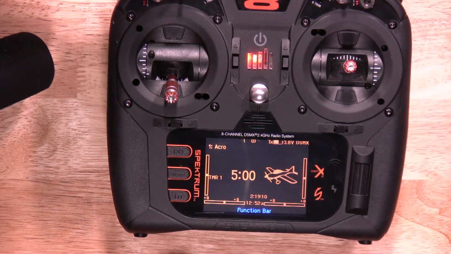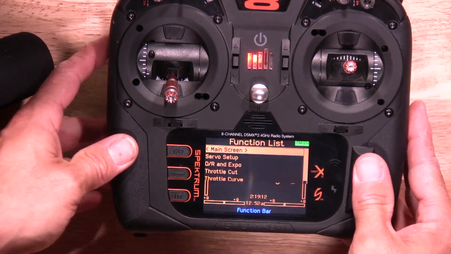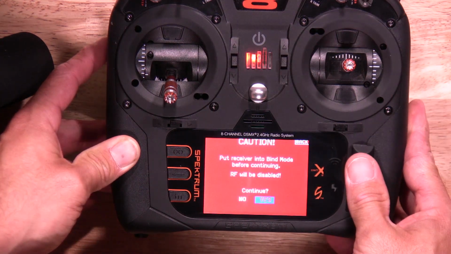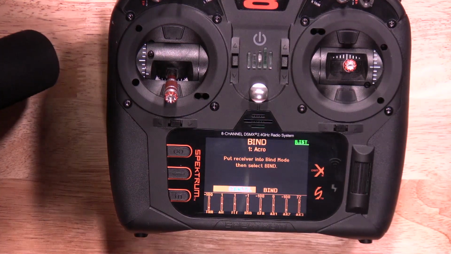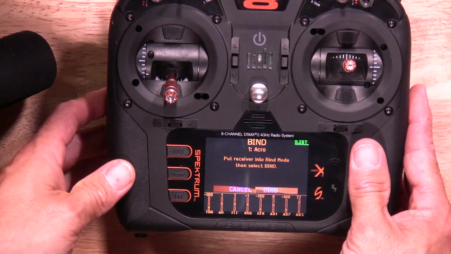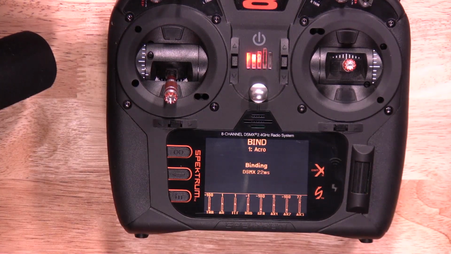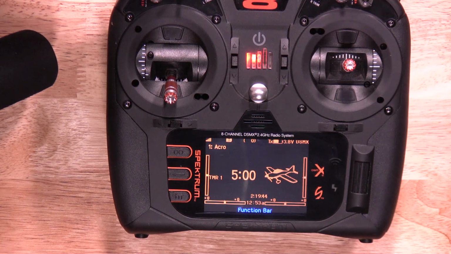At this time, you'll go ahead and put the transmitter in bind mode. You're going to go to bind, click on bind. Now the Turbo Timber Evolution is bound to your transmitter.